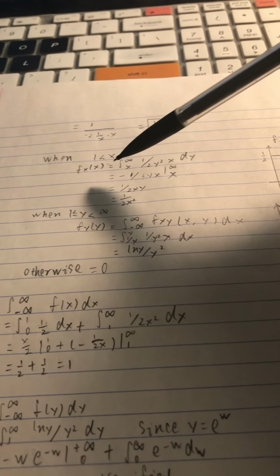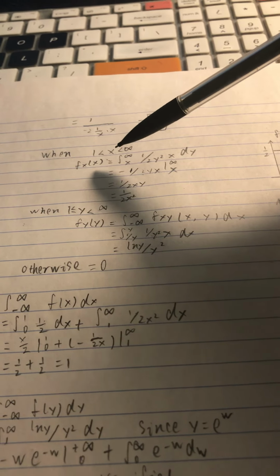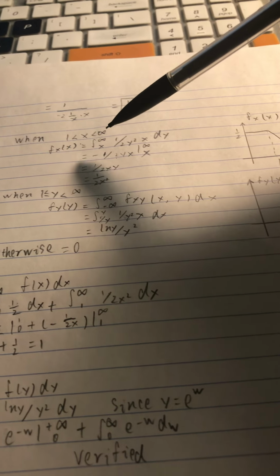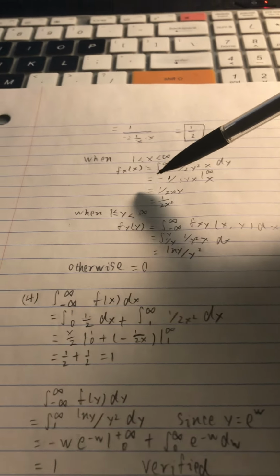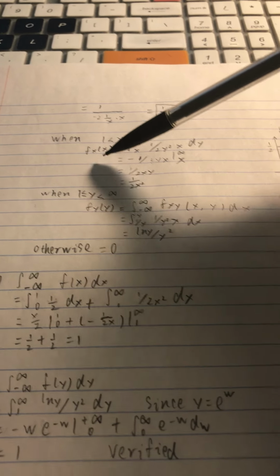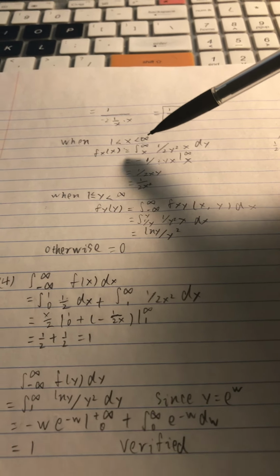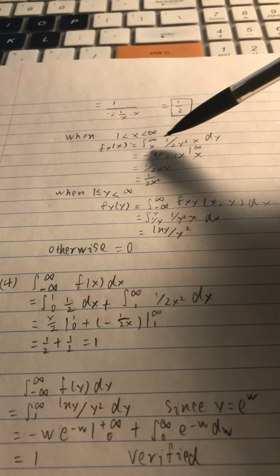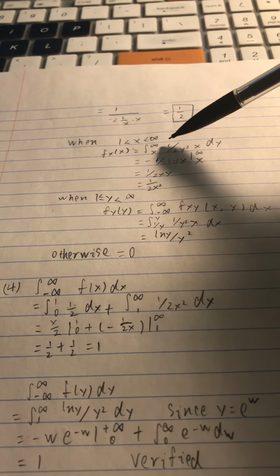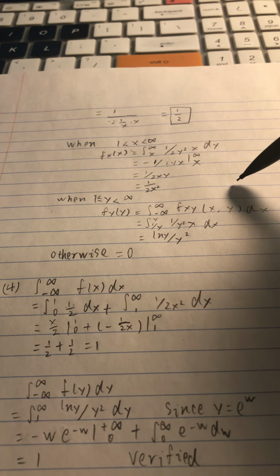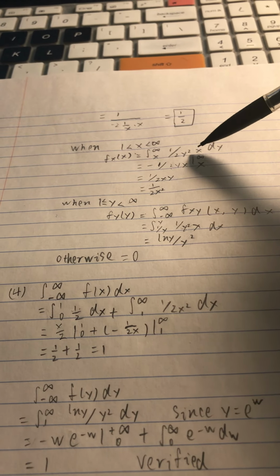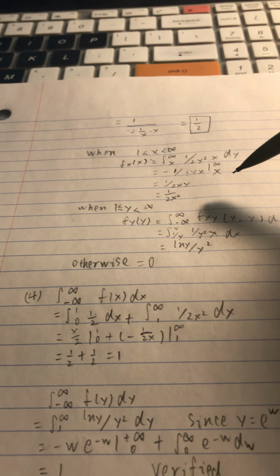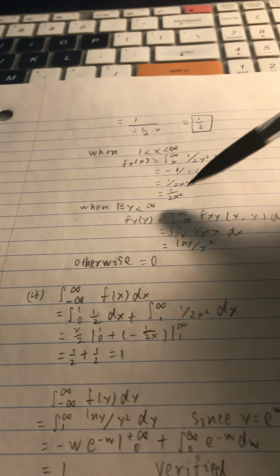So in the situation when x is smaller than infinity but larger than 1, the density function of x is going to be the integral of y between x and infinity, of 1 over 2 times y to the power of 2 times x.